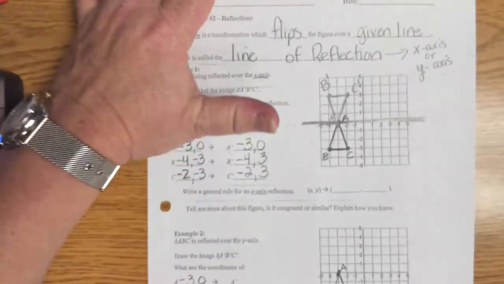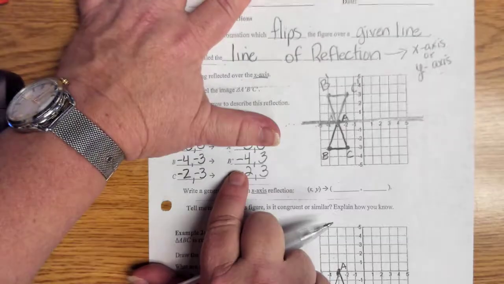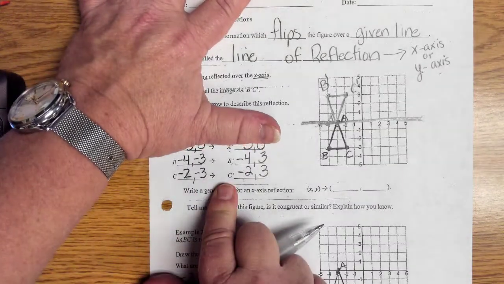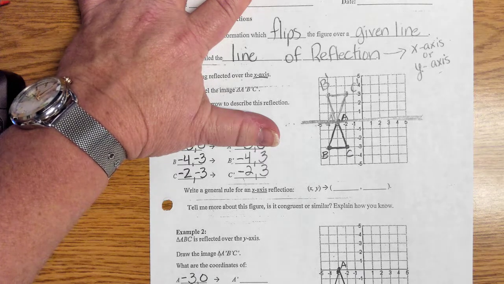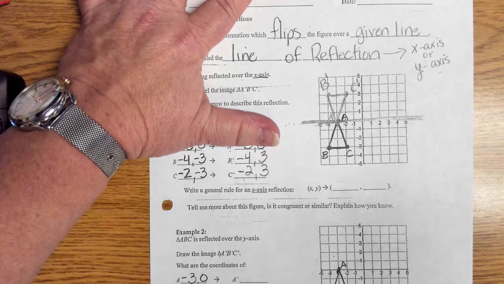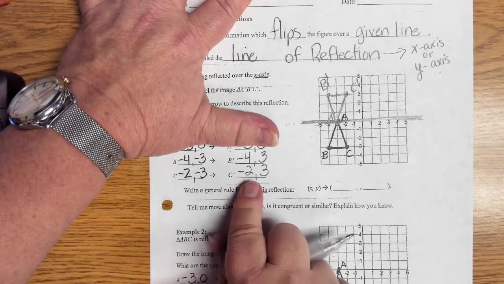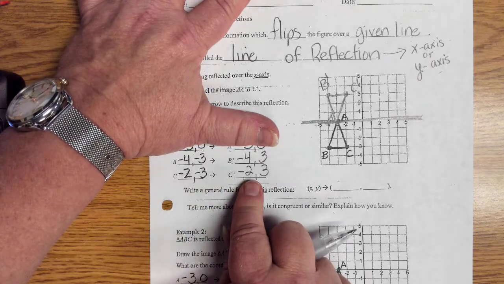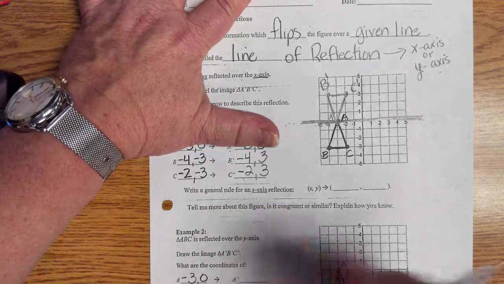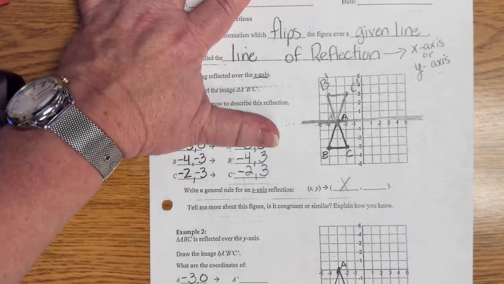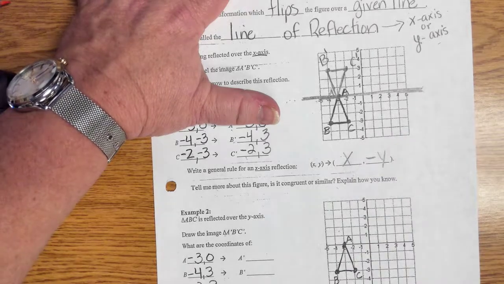Okay, let's ignore A for a minute. We'll come back to A. Look at B and B prime. Look at C and C prime. What has happened? The y coordinate has changed signs, hasn't it? And C, the same thing. The y coordinate has changed signs, hasn't it? So, writing a general rule for flipping over the x-axis, it's leave the x alone and change the sign on your y coordinate.